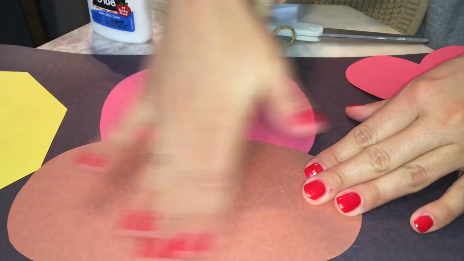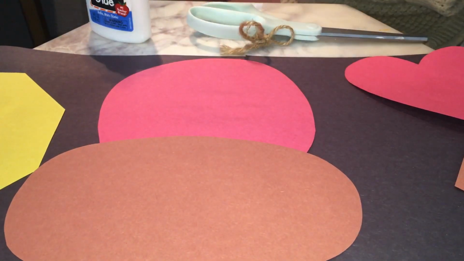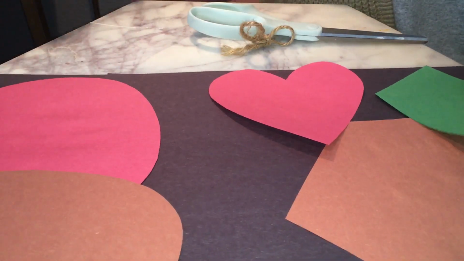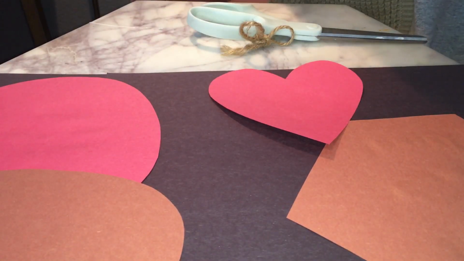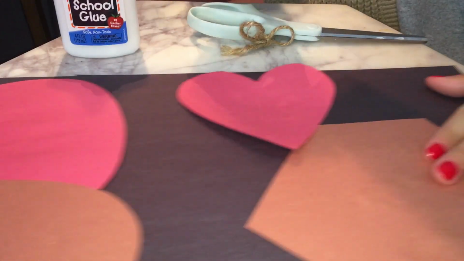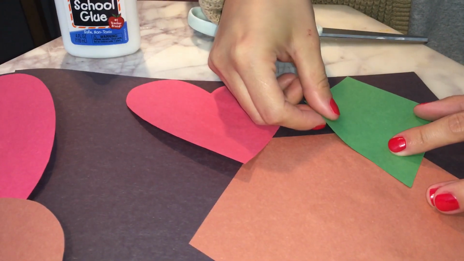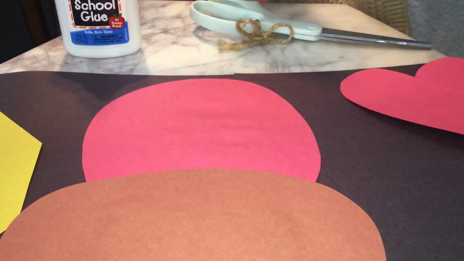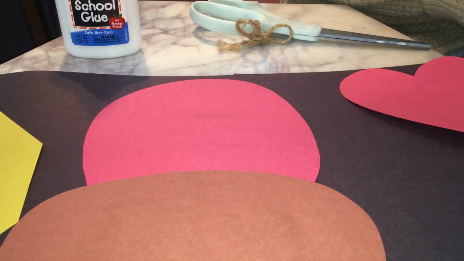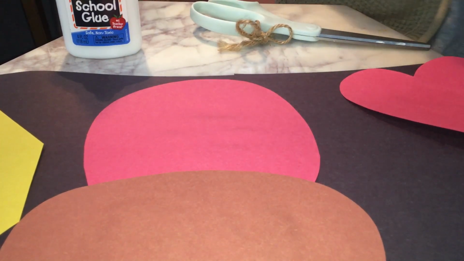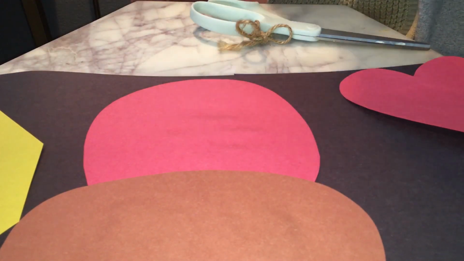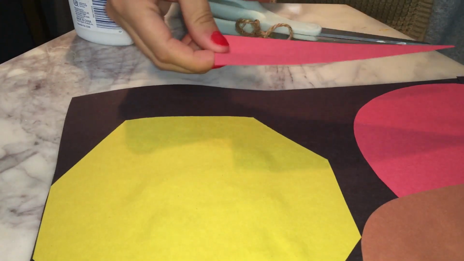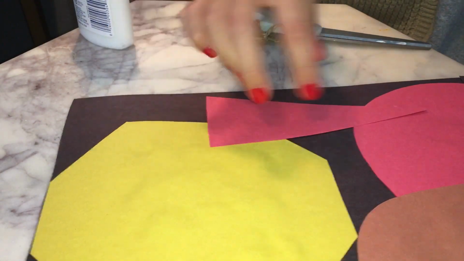Next to my circle. Okay, so now let's see, my diamond can go over here. My diamond's going to go this way. Okay. And how about my very skinny triangle? Find a spot for my skinny triangle. How about I can put that one right there?